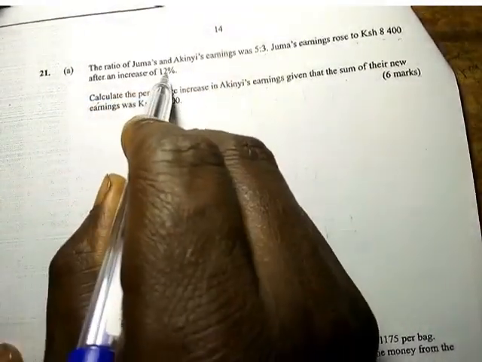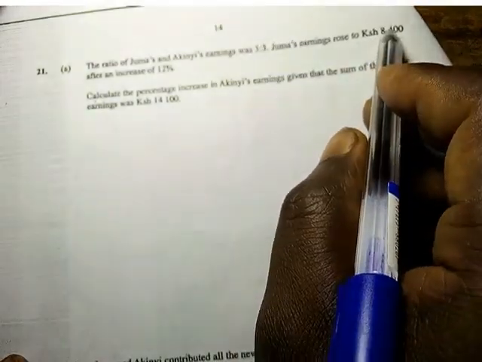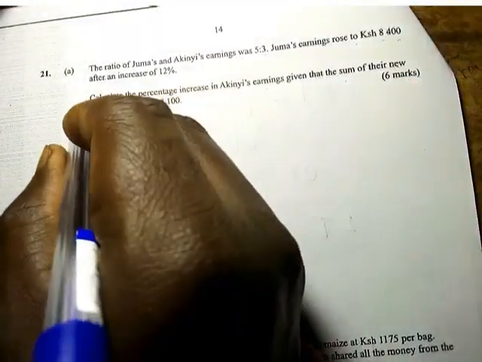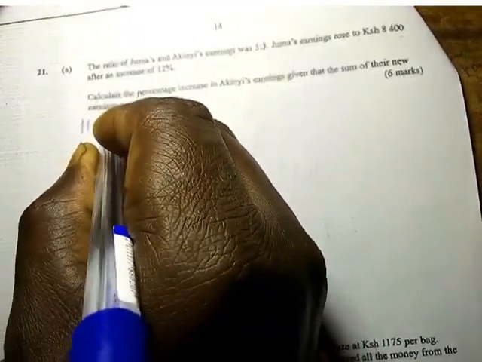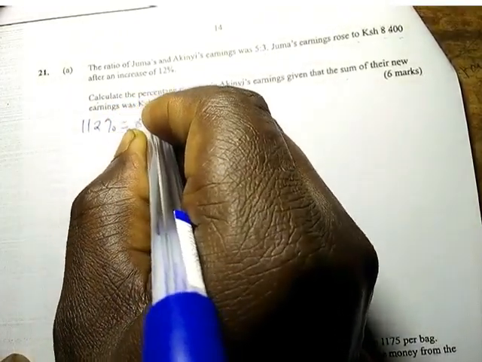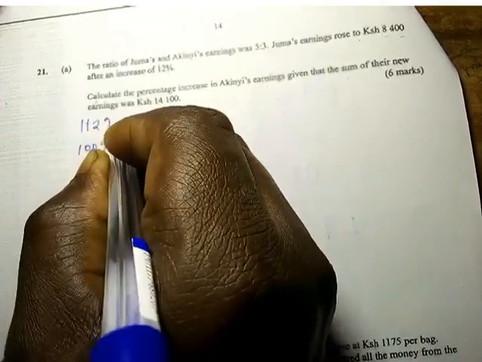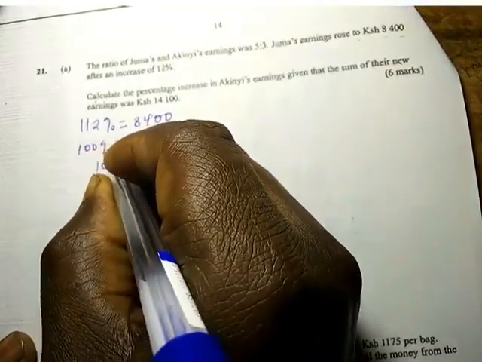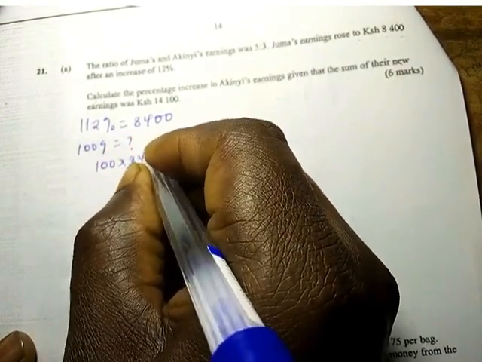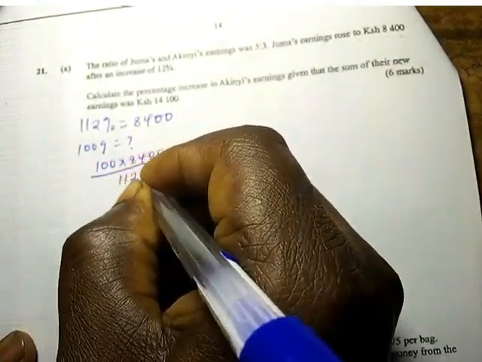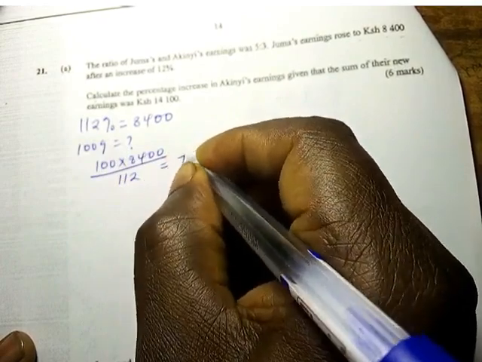So if it increases by 12%, it means this one is 112. So you say 112% is equal to 8,400. 100% before an increase, what is this? What was the earnings? So it will be 100 times 8,400, you divide by 112, and this one will give us 7,500.